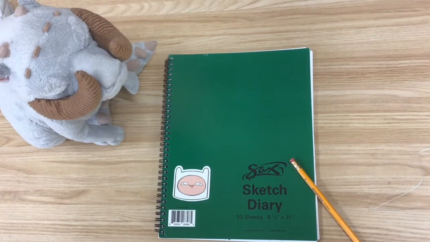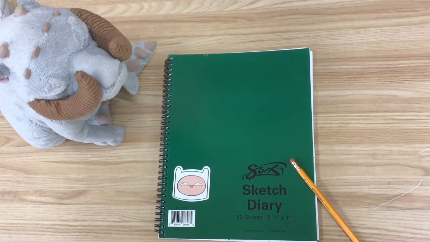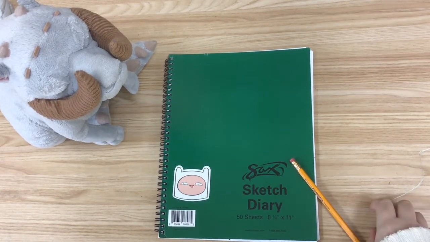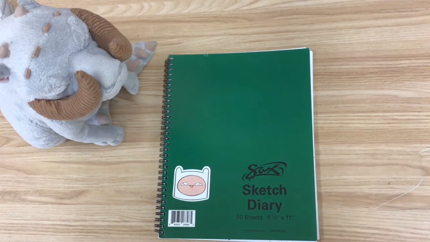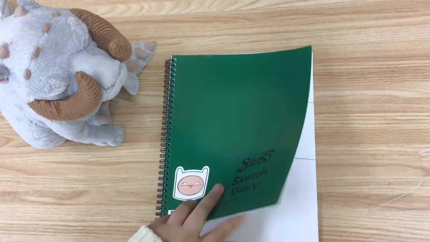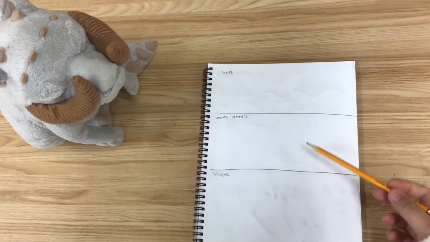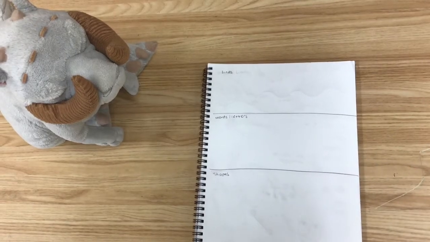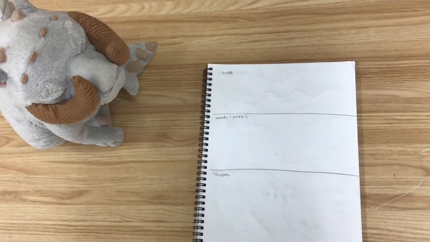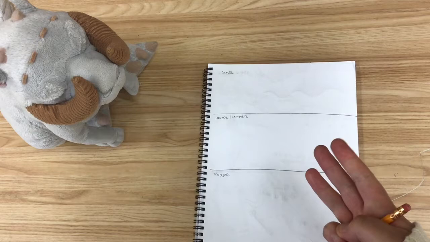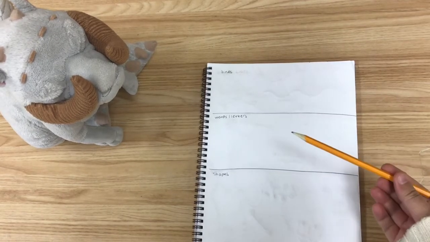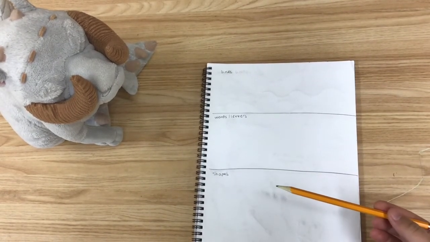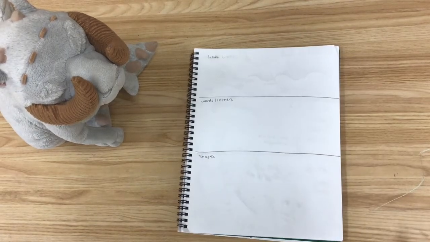For today's project, you will need two things. You will need your green sketchbook and a pencil. Once you have both of those, you are going to open to a brand new page, to 3 spaces. When we talked about Shantell Martin's work, we talked about how she mainly uses 3 things. She uses lines, she uses words and letters, and she also uses shapes. We're going to start with lines.